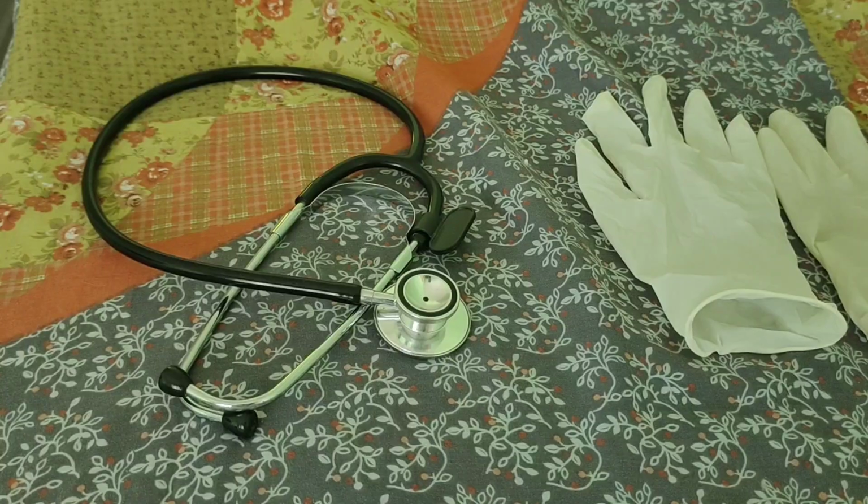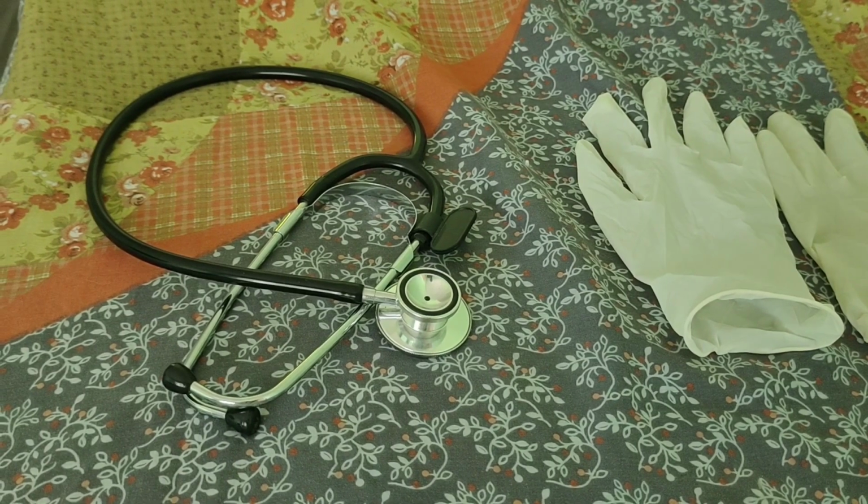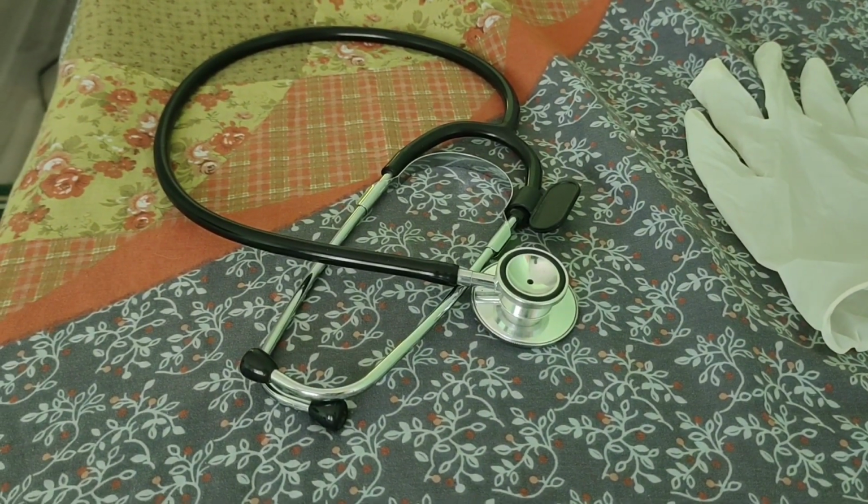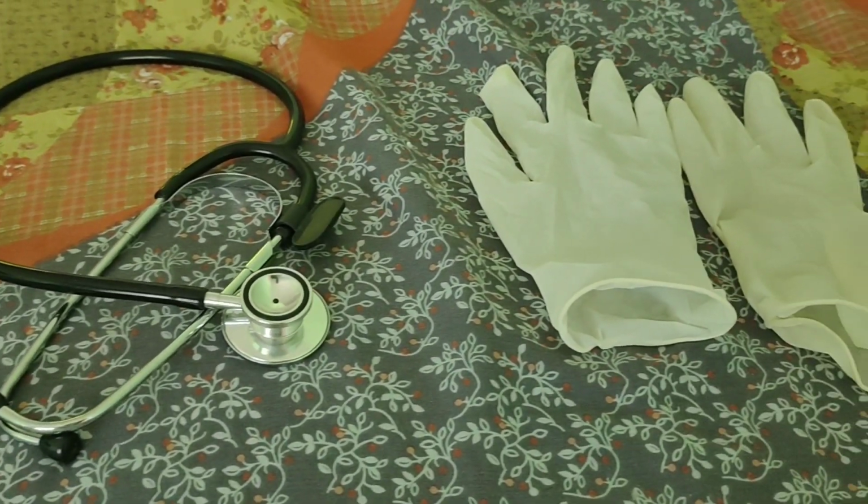Palad from BSN 22. So for today, I'm going to show you the proper procedure of Leopold's maneuver. We need to assemble all the equipment that we're going to use. We have a stethoscope here, and we also have gloves.